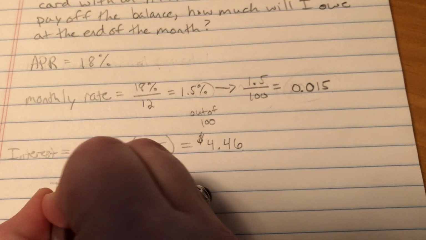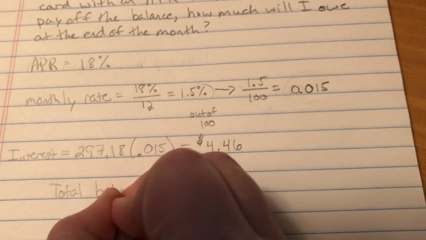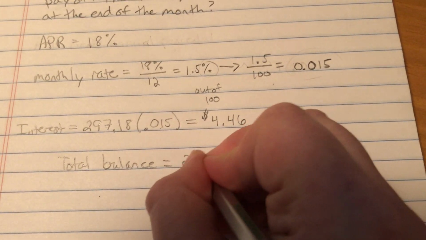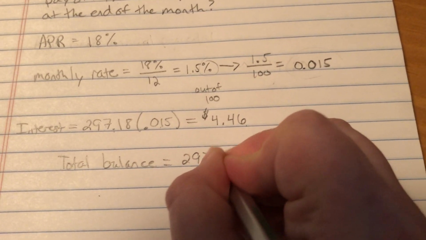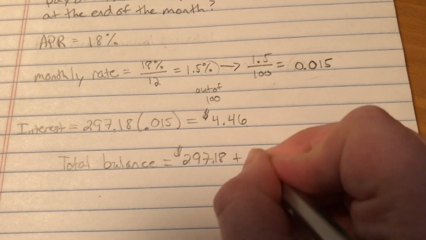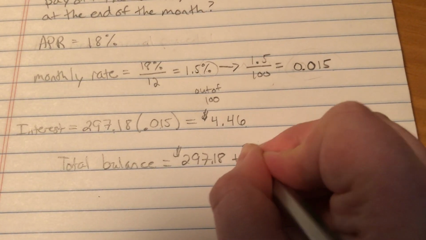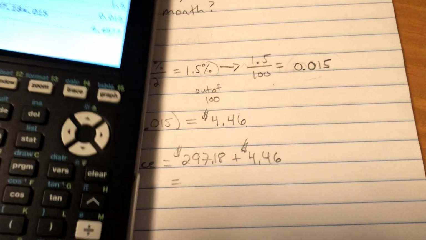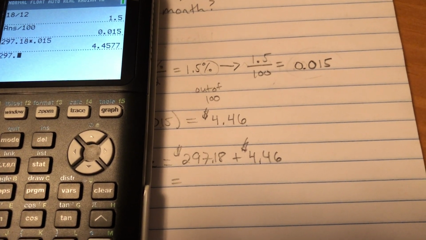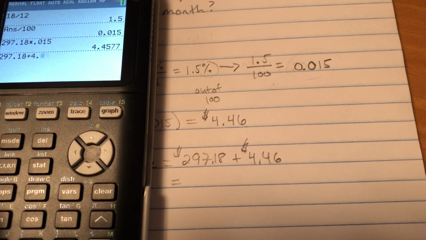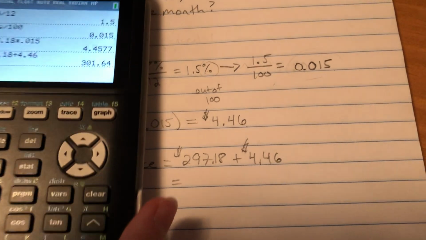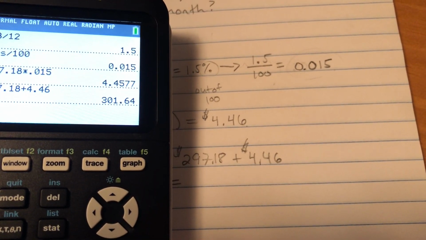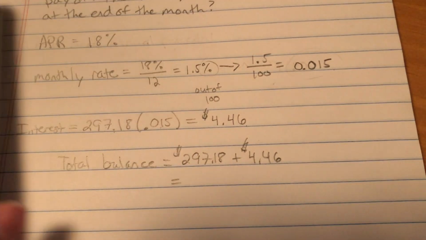So my total balance is going to be that $297.18 plus the $4.46 that I just got charged in interest. So now my total has gone up to 297.18 plus 4.46, $301 and, there we go, now it's not glaring, $301.64.